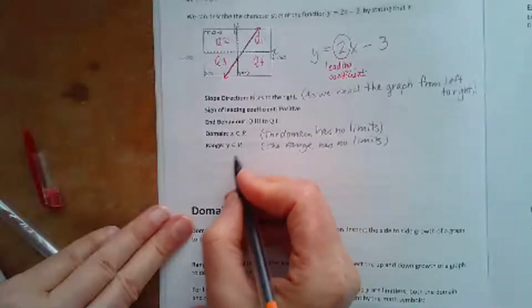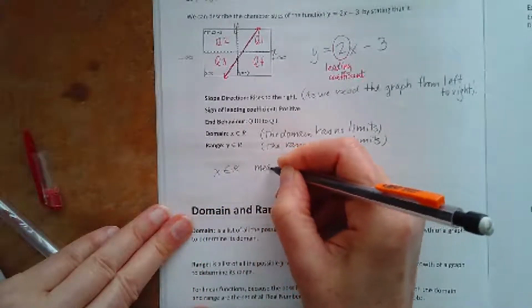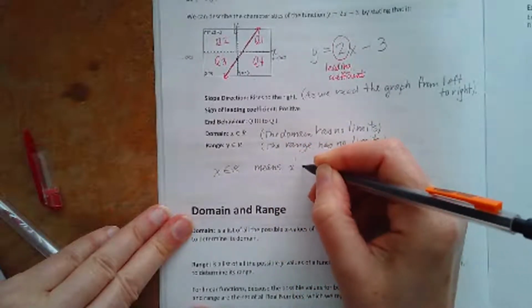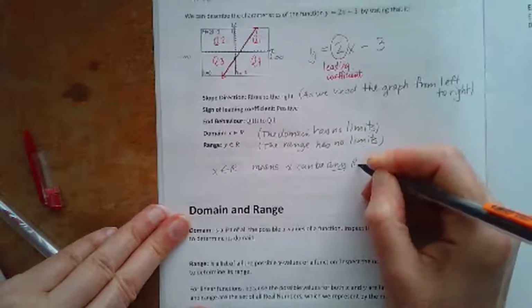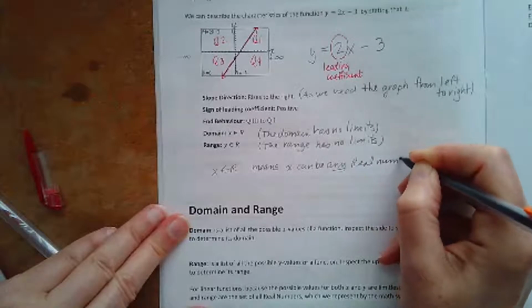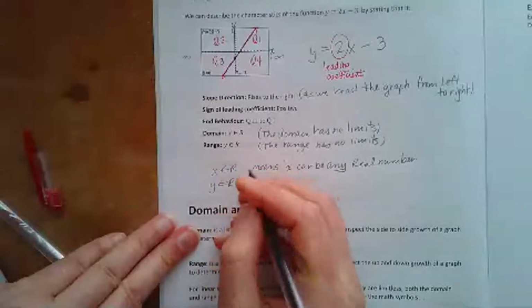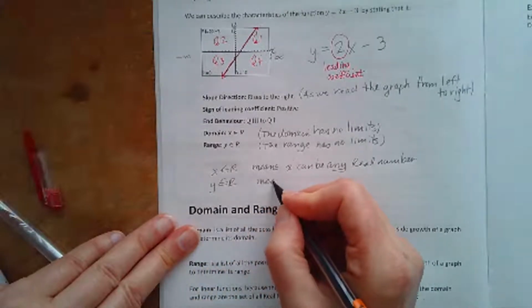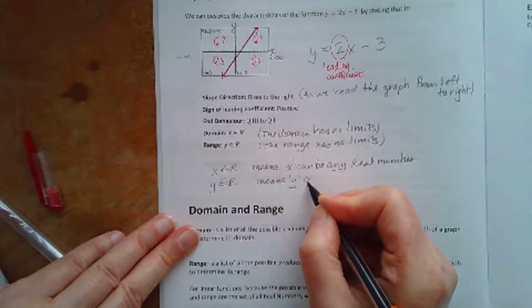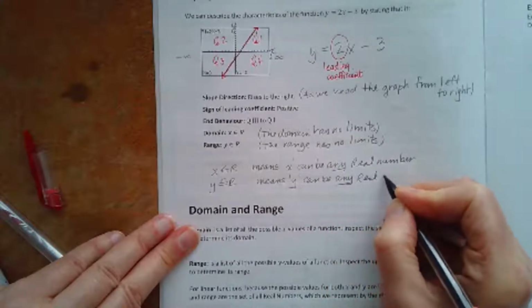This capital R, x ∈ R, literally translated, means x can be any real number. And similarly, y ∈ R, this symbol is the Greek, it's like a capital E. It means y is an element of the real numbers. That just means y can be any real number.